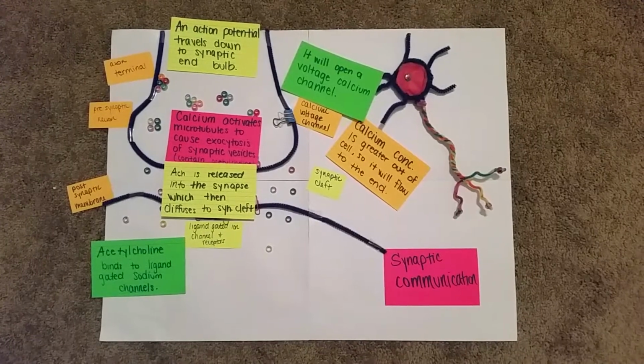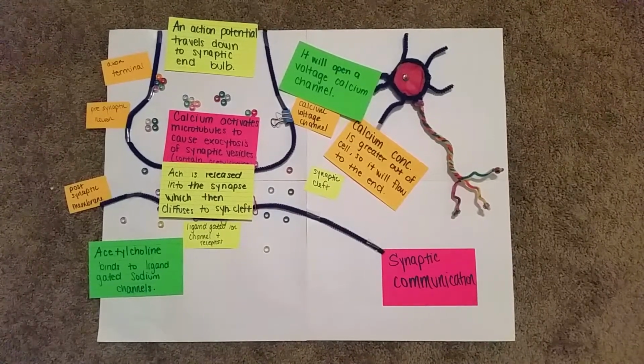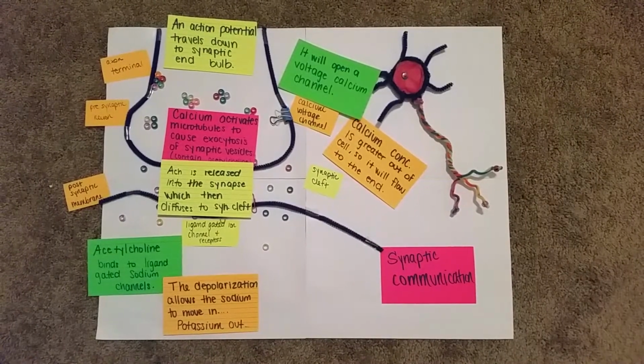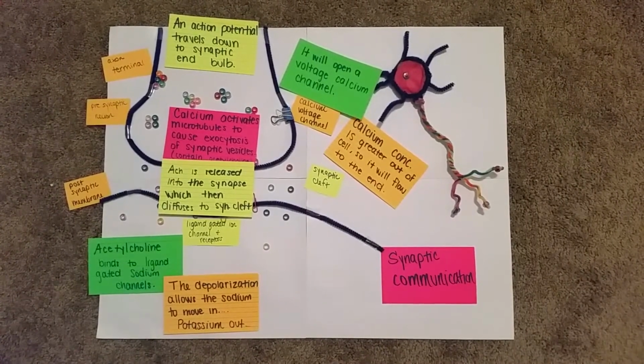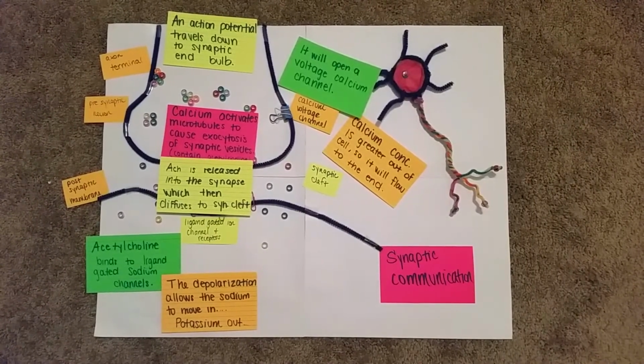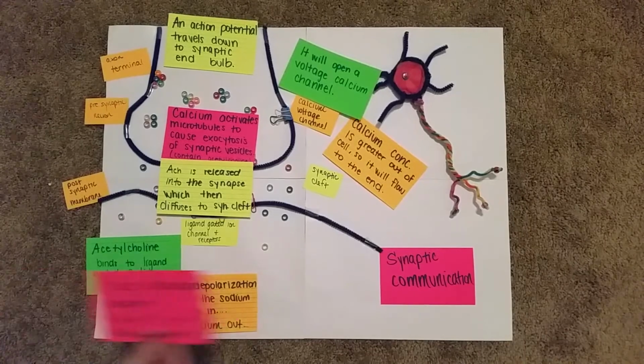Now that these channels are open, sodium will move in because of the depolarization. This propagation kickstarts the action potential in the following neuron or cell. The signal transfer will vary between kinds of cells, receptors, and neurotransmitters.